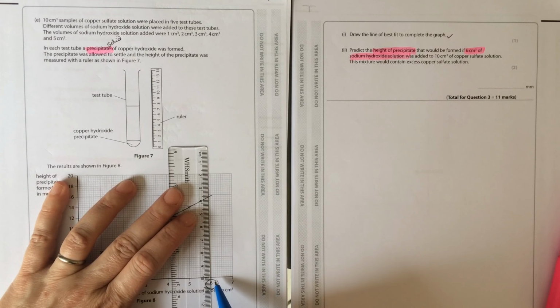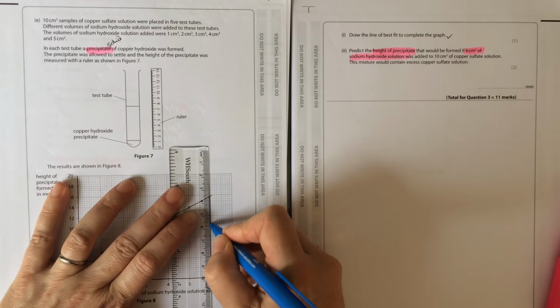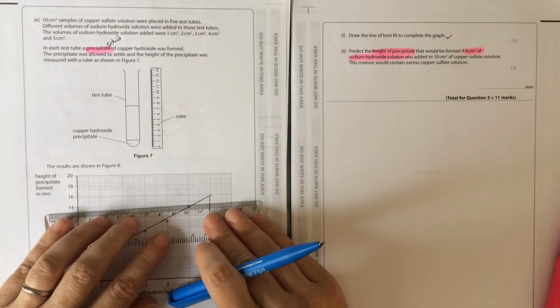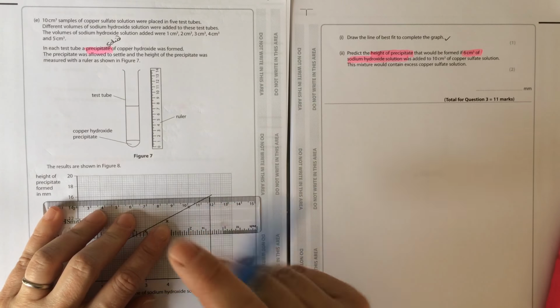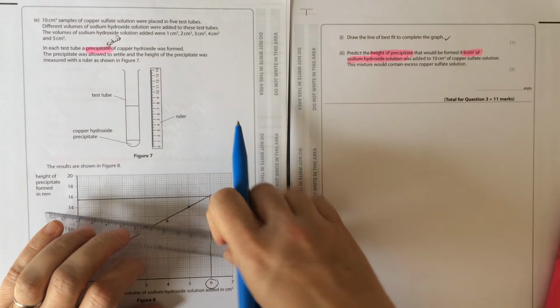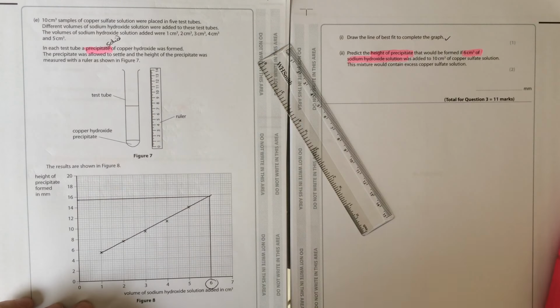So I'm going to just find my 6. I'm going to draw a line up from 6 until I hit my graph line that I've just drawn. There we go. And now where it hits my graph line, I'm going to go across until it hits the y-axis. There we are. So I'm being really accurate here, and then I can read off from my y-axis.